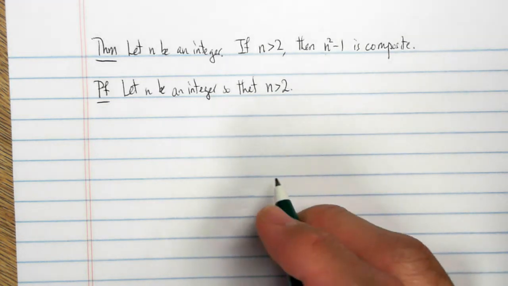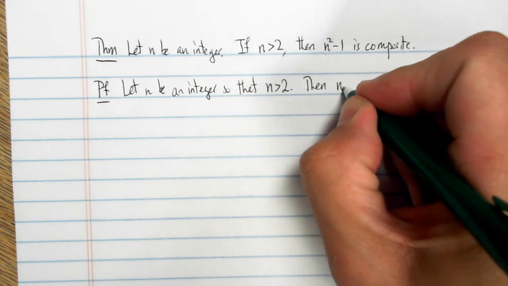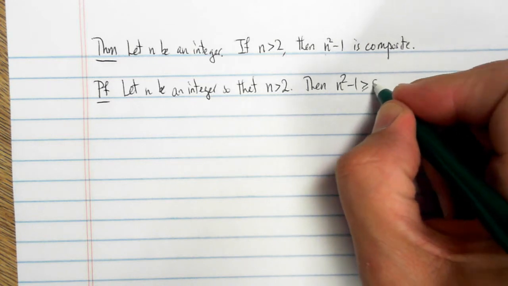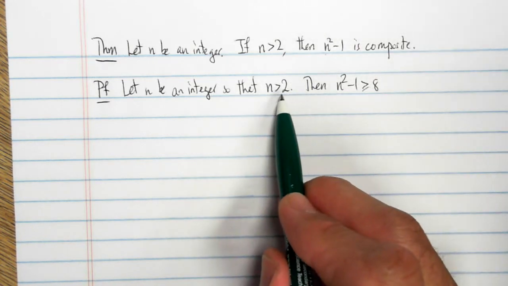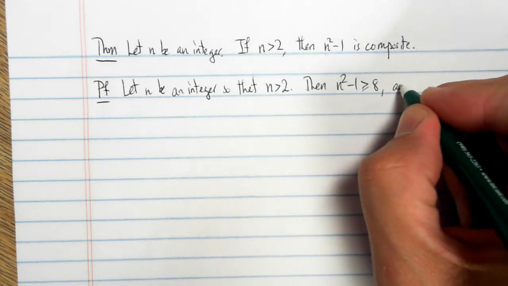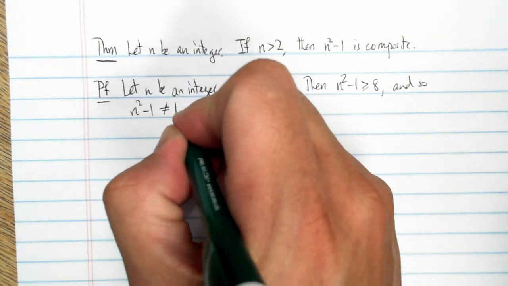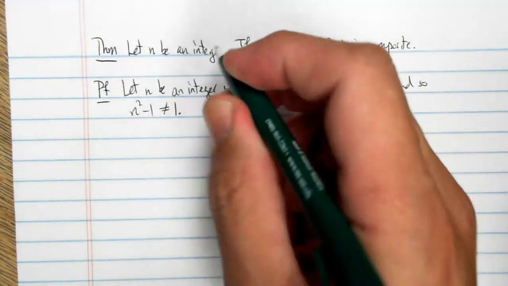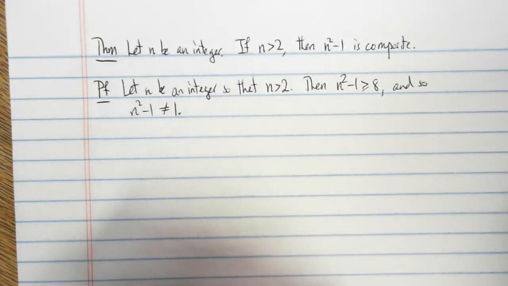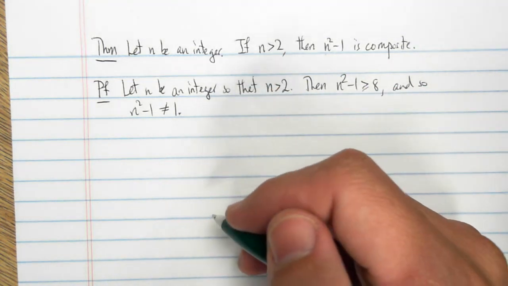Okay, so first off, n squared minus 1 is going to be greater than or equal to 8, right? That's the smallest it could possibly be. If n is greater than 2, then n squared minus 1 is greater than or equal to 8, and so n squared minus 1 does not equal 1. So that's the first condition for a composite number, that 1 is not composite. Second, we have to show that n squared minus 1 has a factor other than 1 or itself.